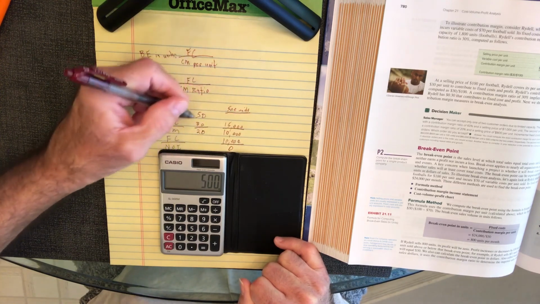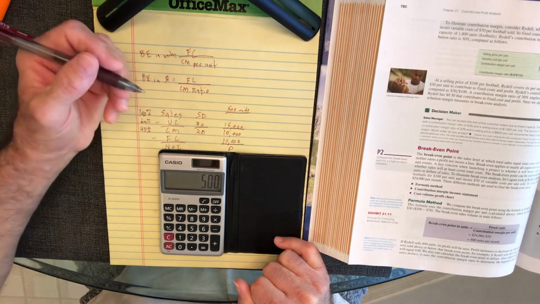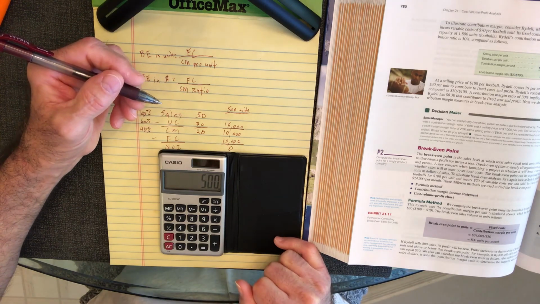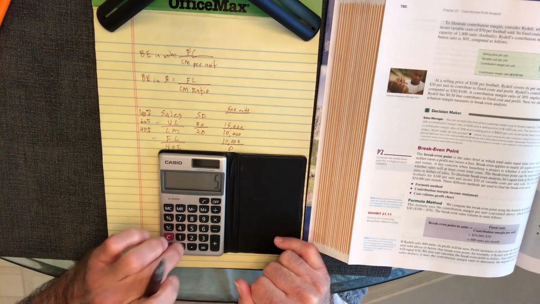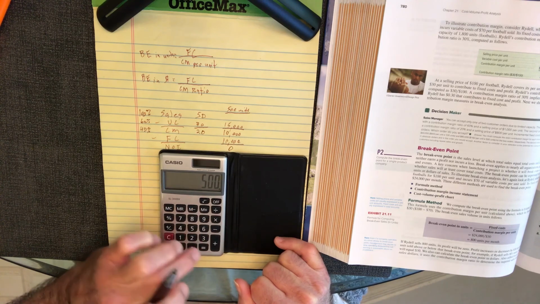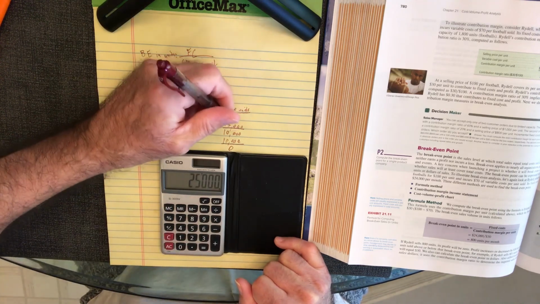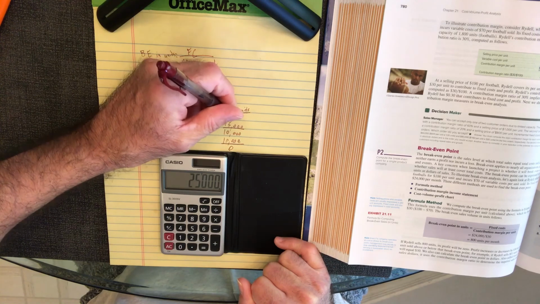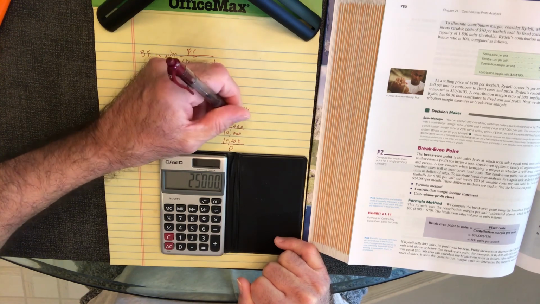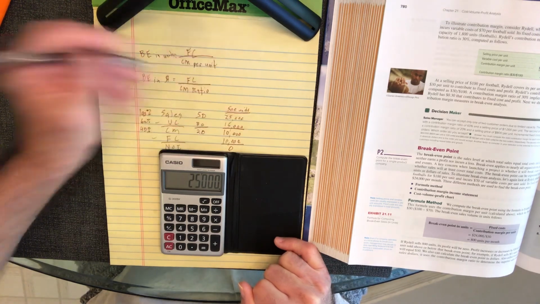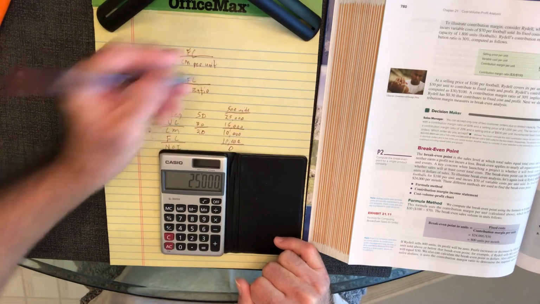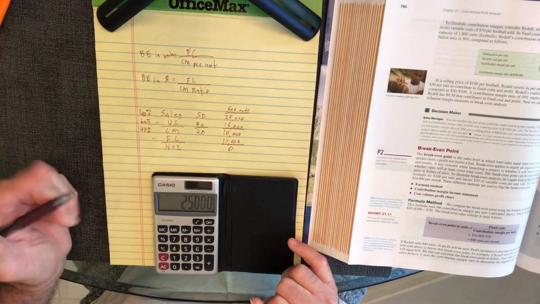And then 500 times 50 is what? That's right, 25,000. Okay, so that's break even in units.